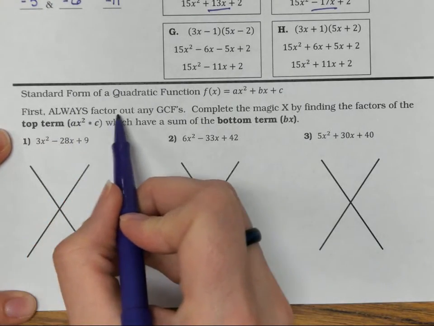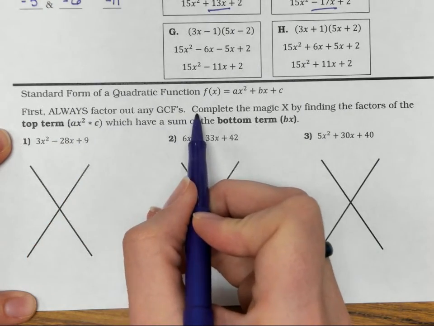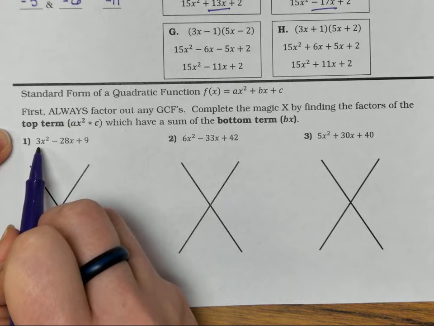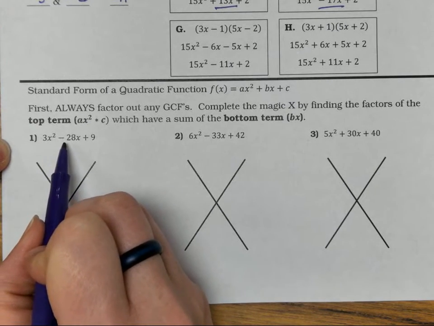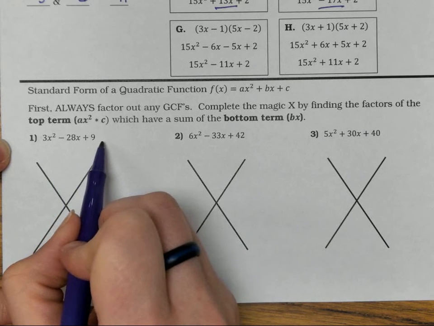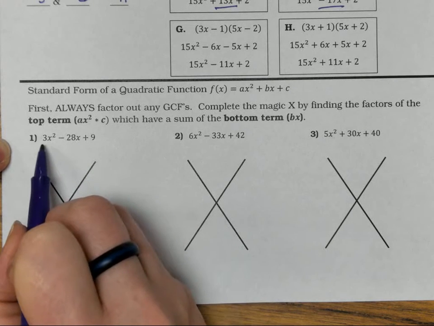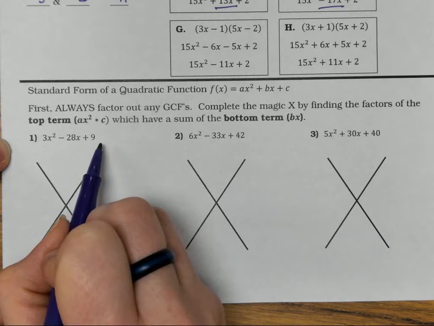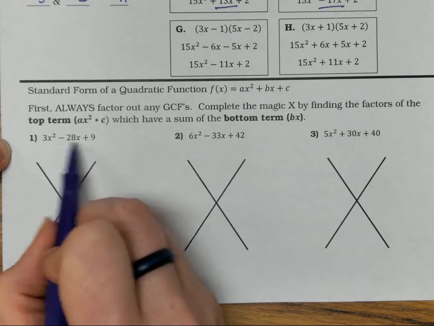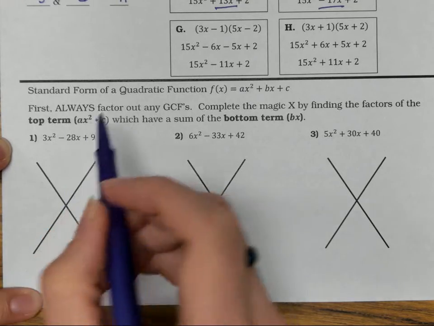And first, we're always going to factor out a greatest common factor. So that's why we practiced that earlier. So number 1, I have 3x squared minus 28x plus 9. My smallest number is 3. Does 3 go into 28? No. So that means I no longer have a greatest common factor. So this is what I'm working with.